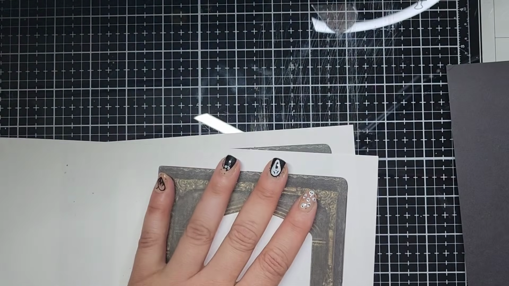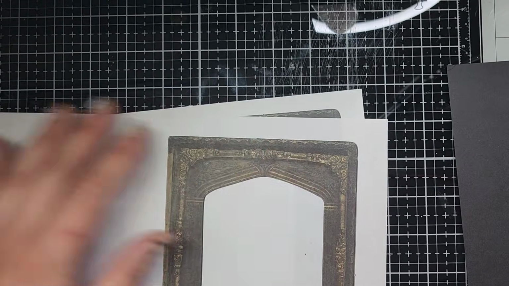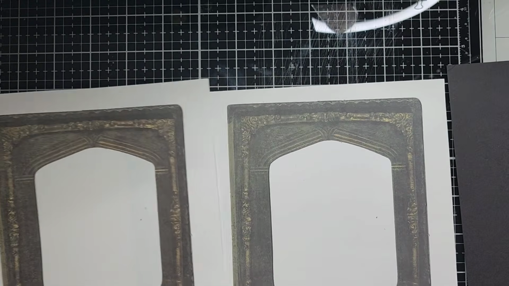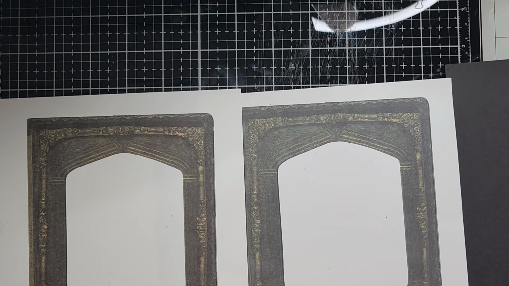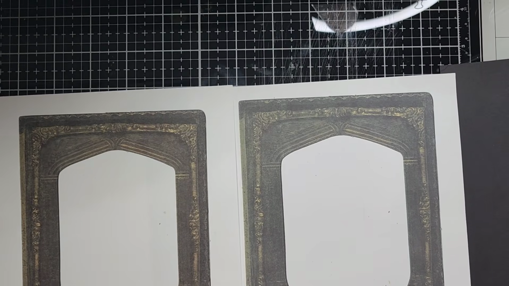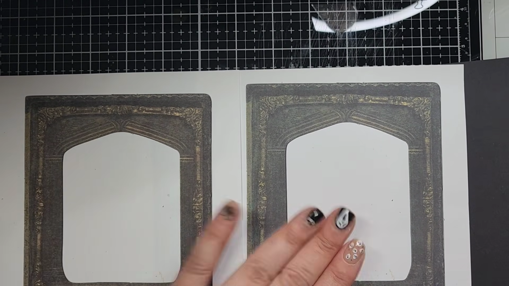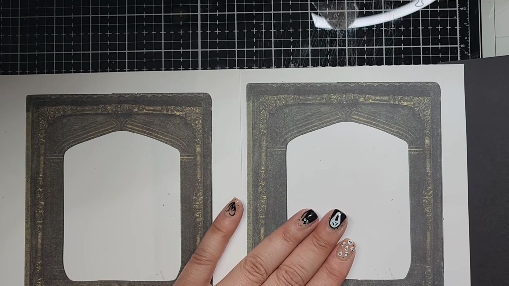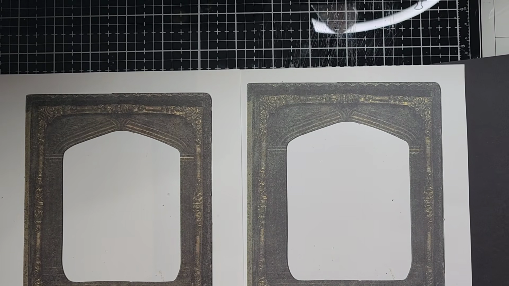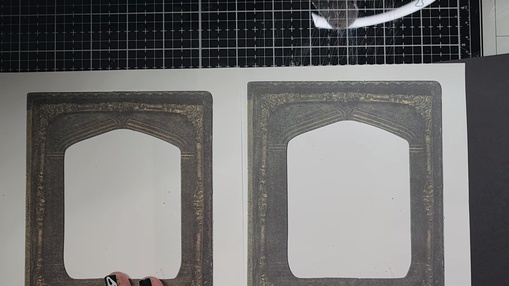Oh, I do have these frames, which are little bits of ephemera that I blew up on my copier. And then I printed it twice with 2 different qualities again. And for whatever reason, this is the original copy. This is my copy of the copy. And it's bigger. I don't understand.